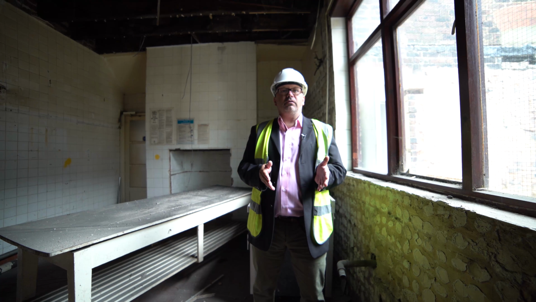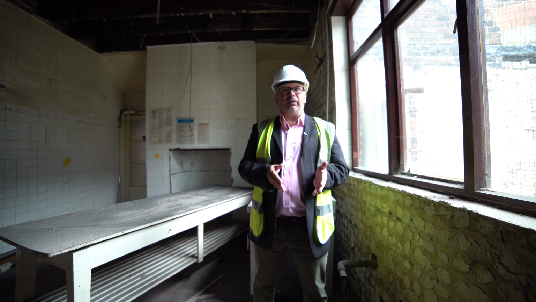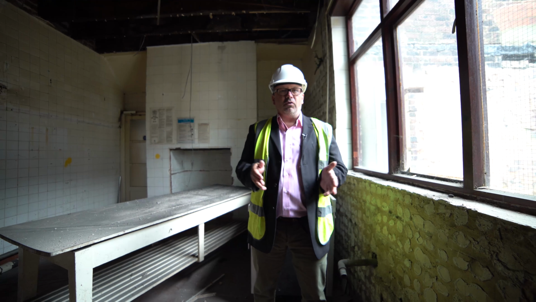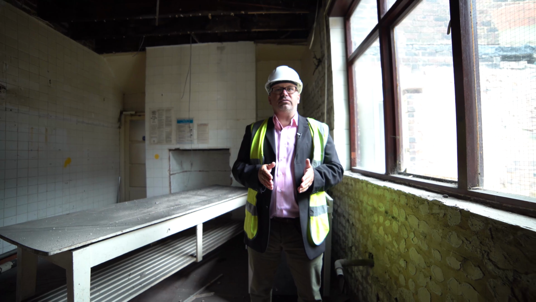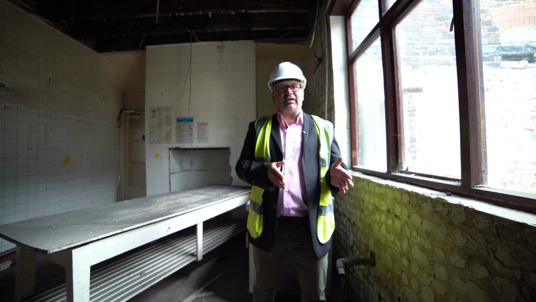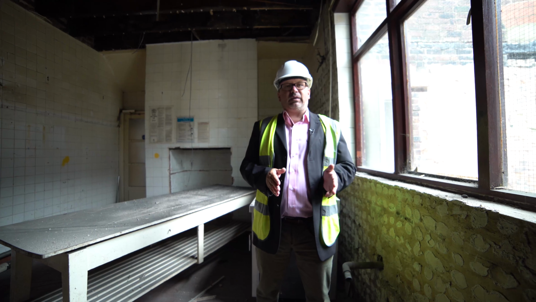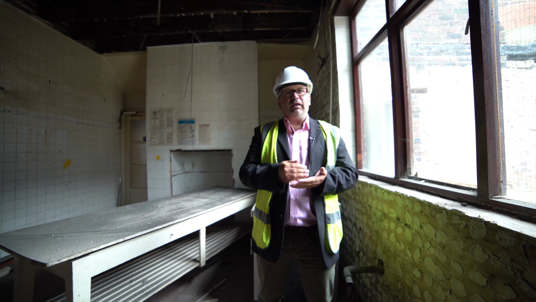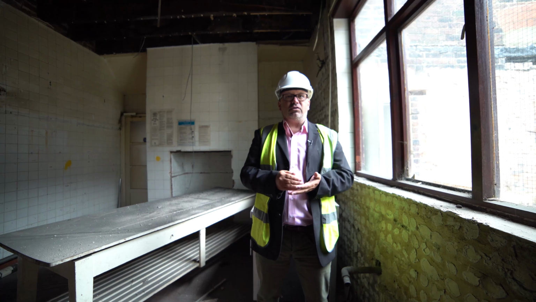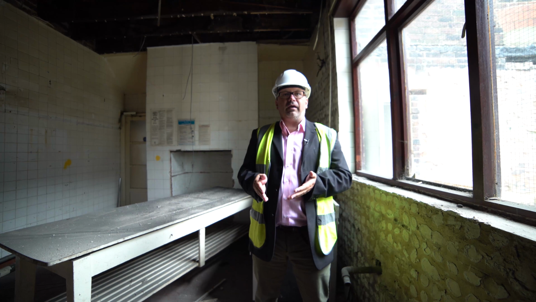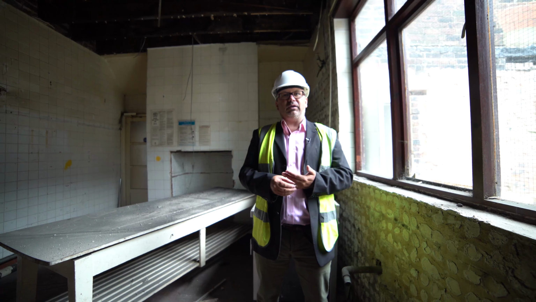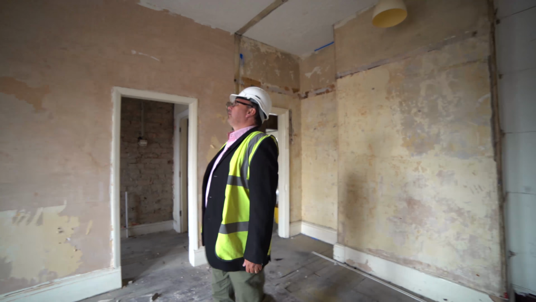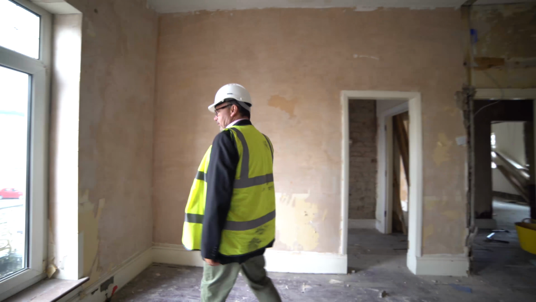Asbestos is a big issue in many buildings that were built pre-2000. So that's why, if your building is built pre-2000, you must ensure and be satisfied that there is no asbestos in that building. And you do that by either pulling information from previous surveys, or you carry out what's called a refurbishment demolition survey, commonly known as an R&D survey. And you get a surveyor in to do your survey.